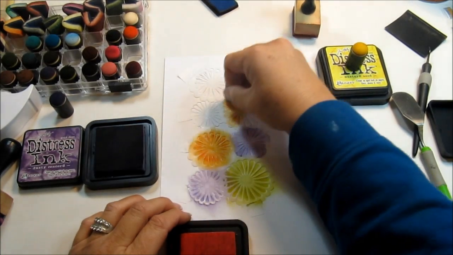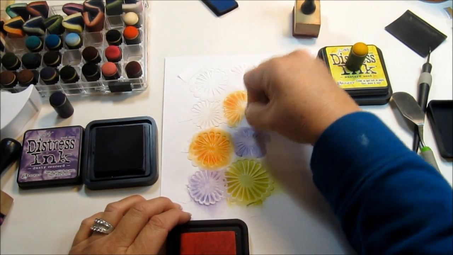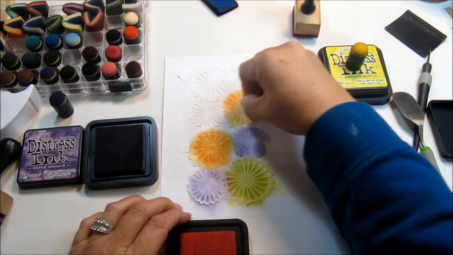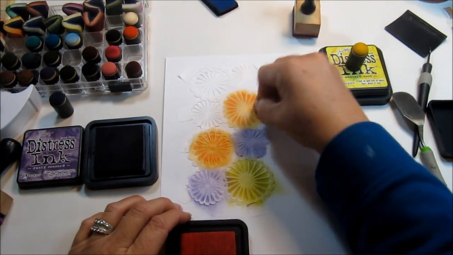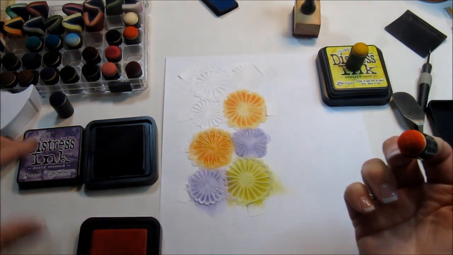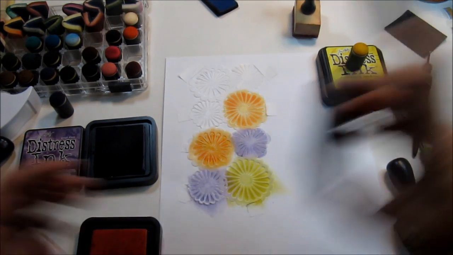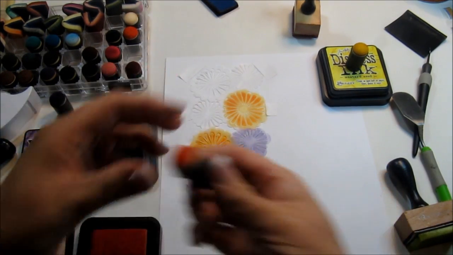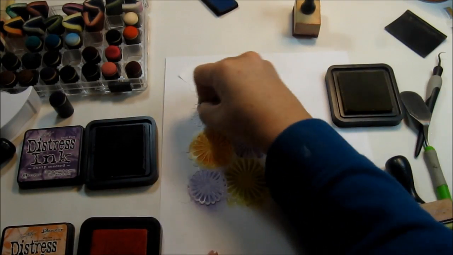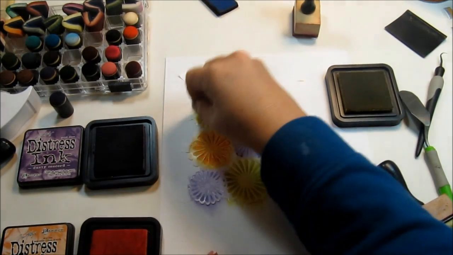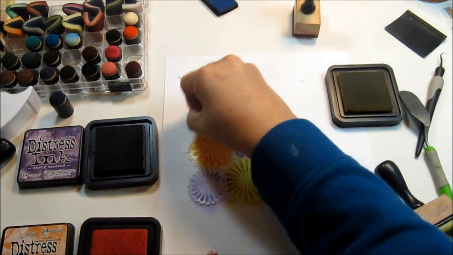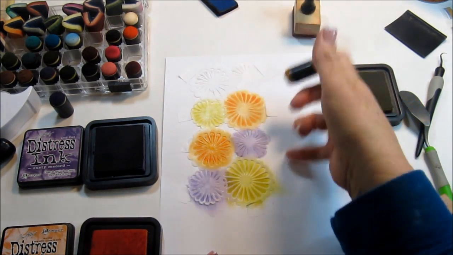Okay, so I have discovered that the finger daubers work better than the blending tool for me. Oh, this would be pretty on cards as well. How about another yellow one there? Gosh, you know, I didn't think about it till now, but how cool would it have been if I would have integrated some vines or leaves, right?